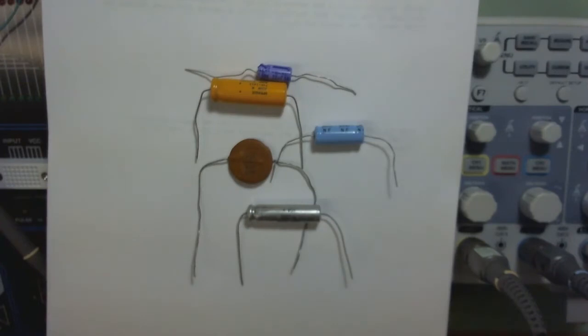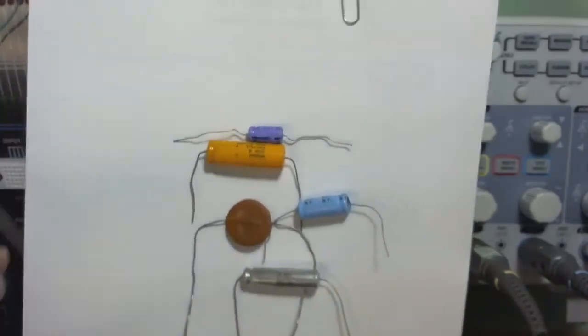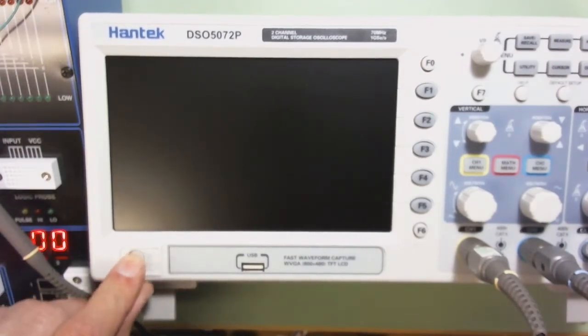So if you wonder what that indentation is, why there's an arrow pointing to the negative, why there are some plus symbols, these can be, depending on how they're made, polarized devices. So that's probably all we need to know right now about capacitors. Let's go ahead and get started with this. I'm going to turn my function generator on, and I'm going to turn my oscilloscope on.